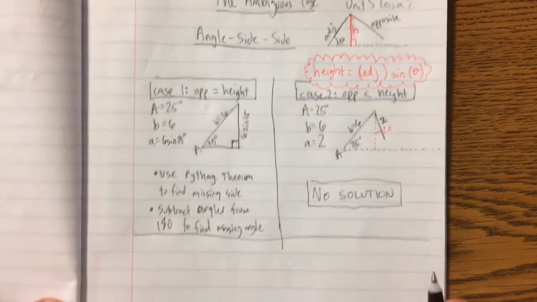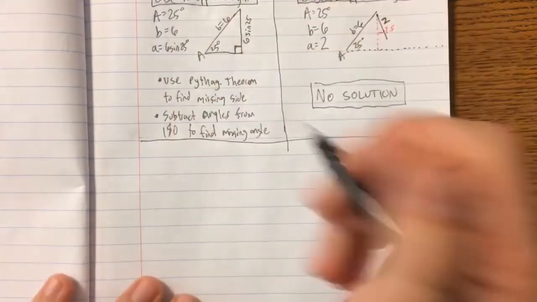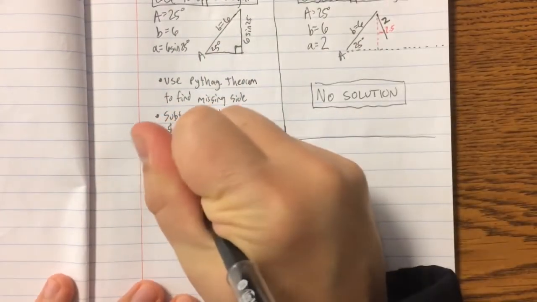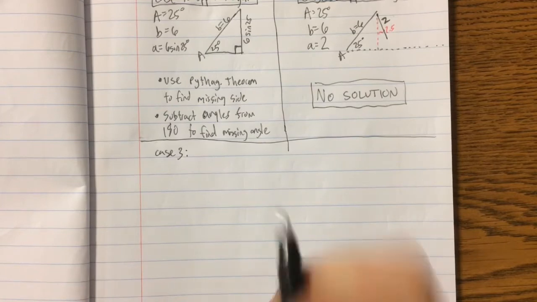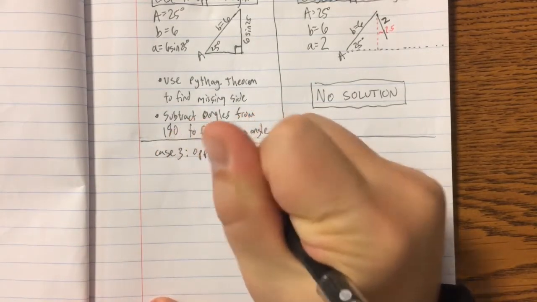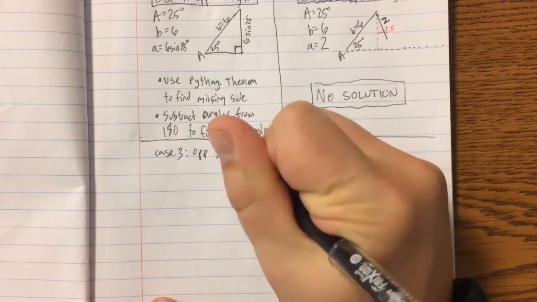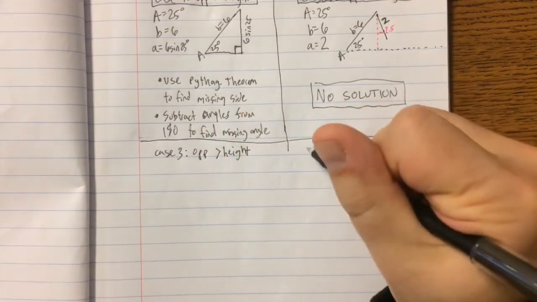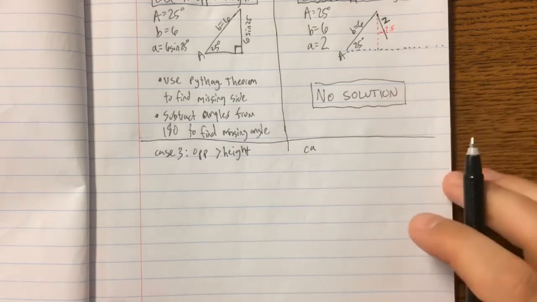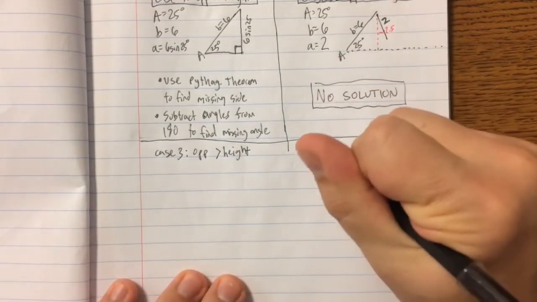So our case 3 here is going to be where the opposite side is longer than the height, okay? And that's actually going to be the same thing for case 4 as well. So I'm just going to write that down.